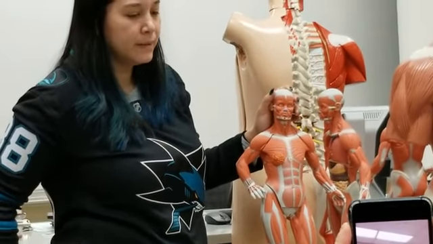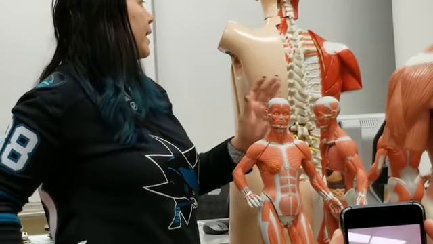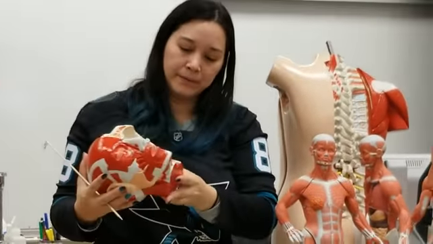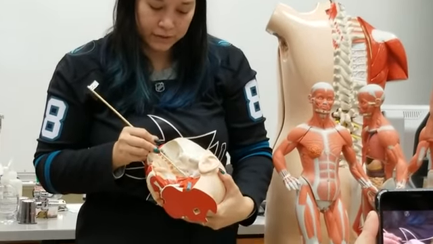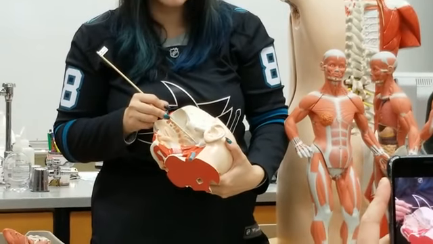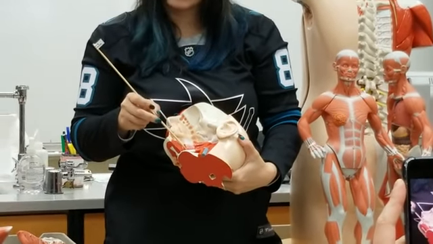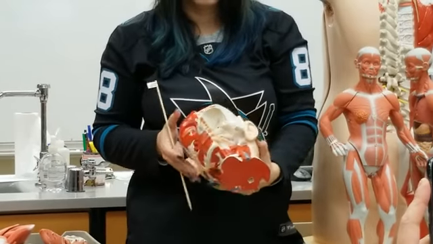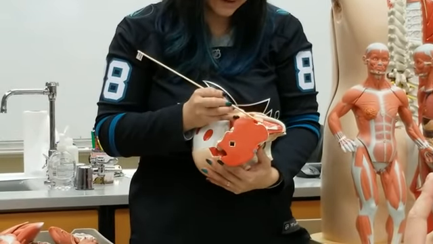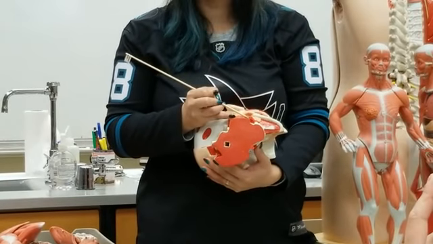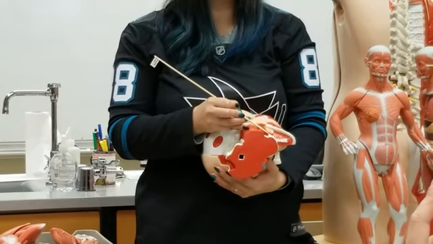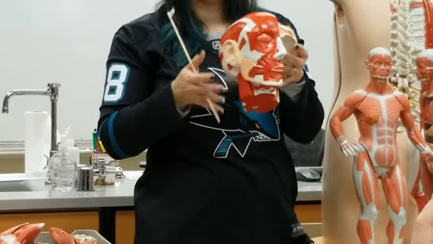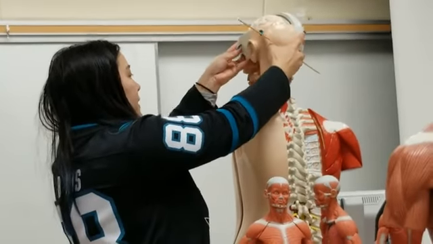Okay? And then the last one is the stylohyoid. The stylohyoid can only be seen on this head model. It is number 20 right here. So this is the styloid process. This is the hyoid bone. This is the stylohyoid. Okay? You can also see it on this side here as number 20. Both number 20s are the stylohyoid. You can only see it on this model for the stylohyoid because it's a deep muscle. Okay? So that's all of your hyoid muscles.